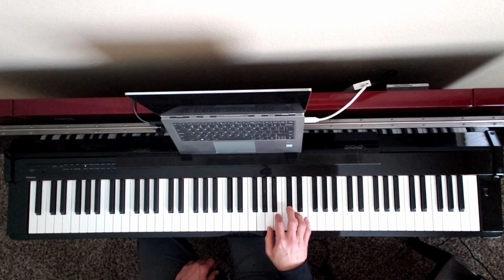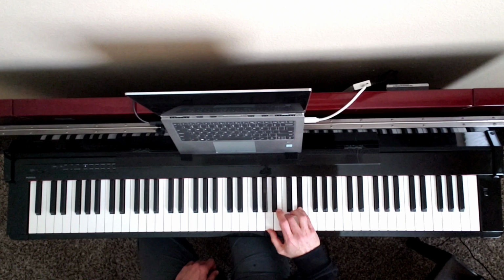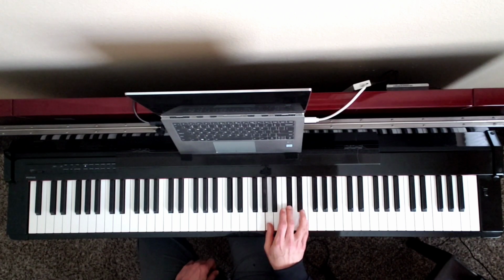What's the next key? A. So find the first 5 notes of the scale. 1, 3, 5 will give you the major. Lower the third, minor. Lower the fifth, diminished. Okay, go back to the major. Raise the fifth, augmented.